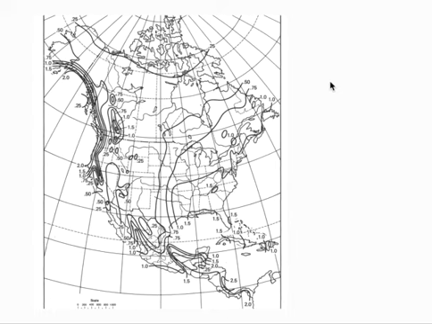So we'll just finish up briefly here on soils, with these patterns of precipitation that we saw in the previous lecture. We've got lots of rainfall on the coast, and a lot of rainfall in our southeast and in tropical zones.